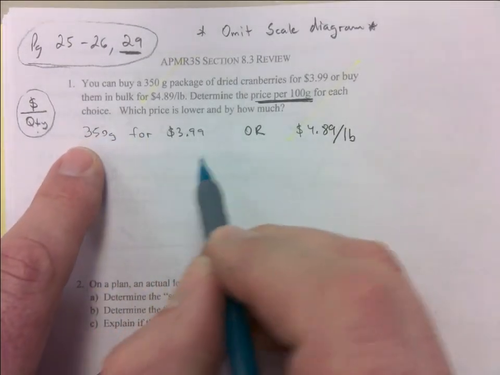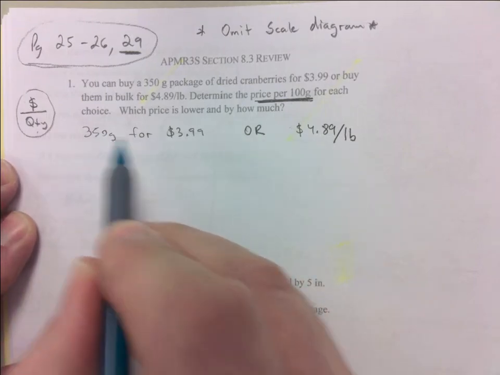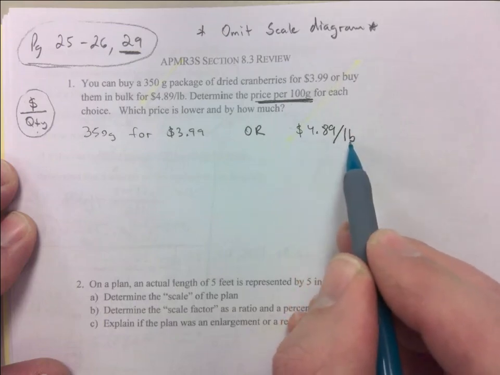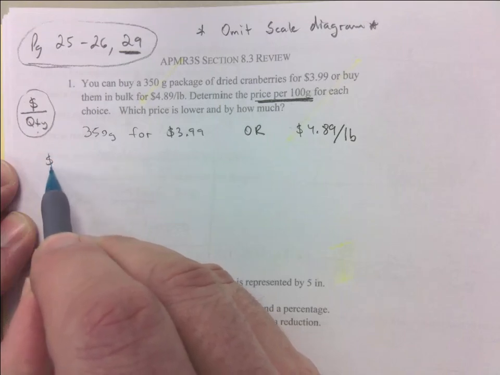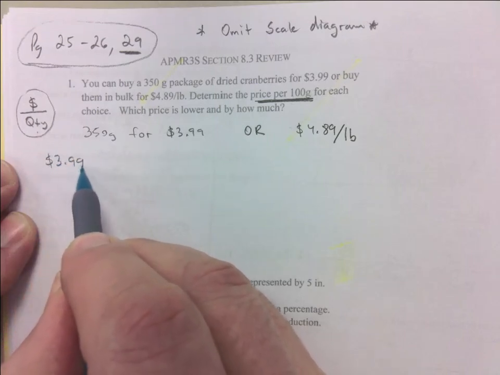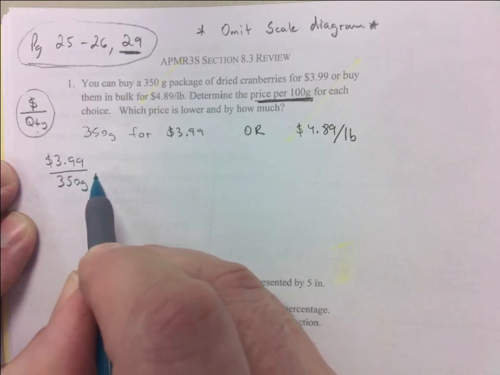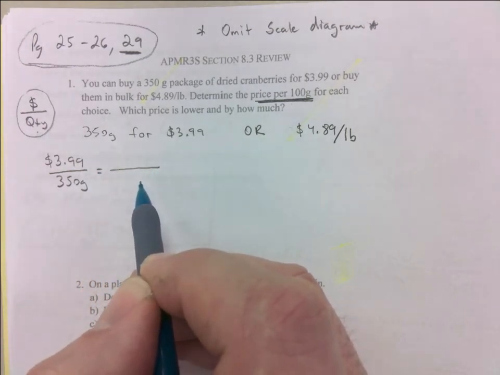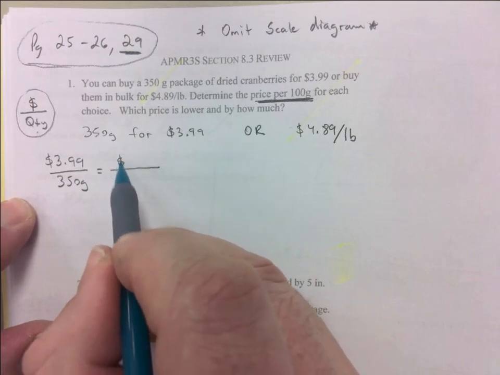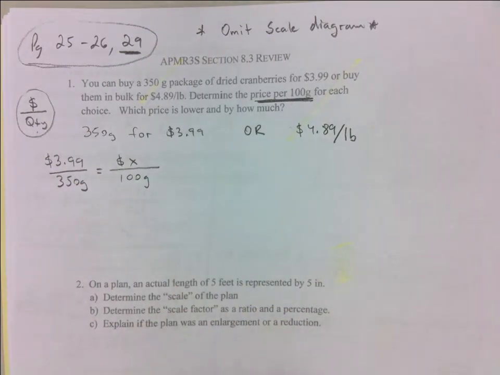So I'm going to focus on this here. I have this in grams already. Over here I have something in pounds. So because this is already in grams, watch what I'm going to do. I'm going to say it's $3.99 for 350 grams. I'm going to leave it. I'm not going to convert anything here. I'm just going to figure out the price for 100 grams. The approach here is a little different.